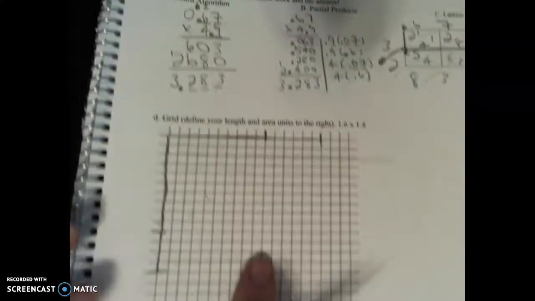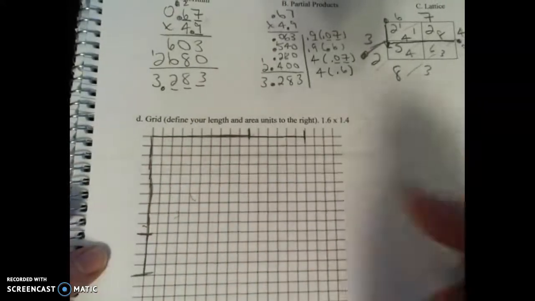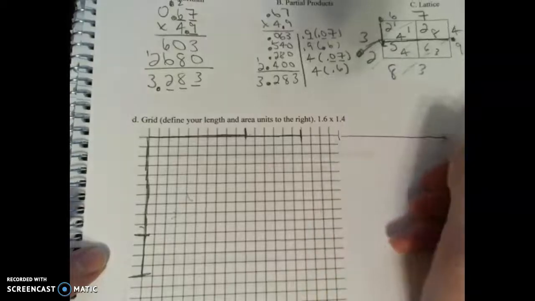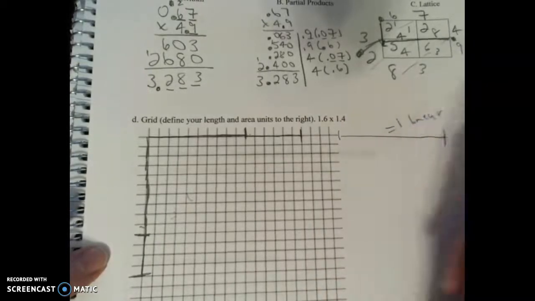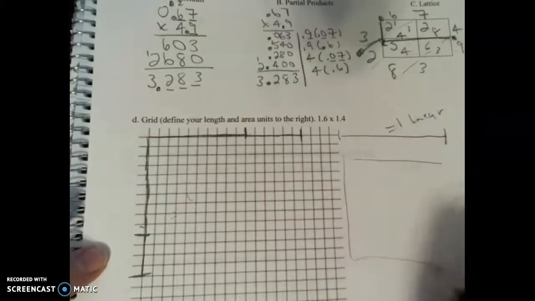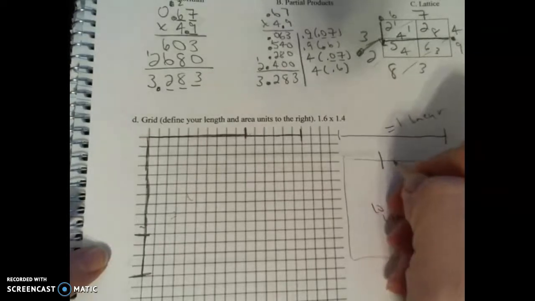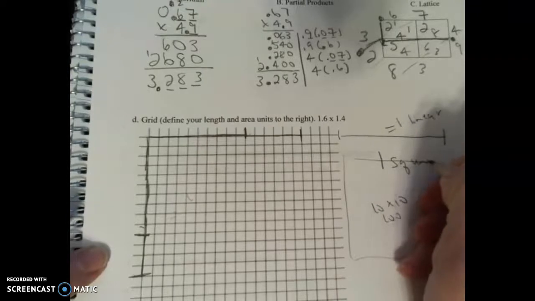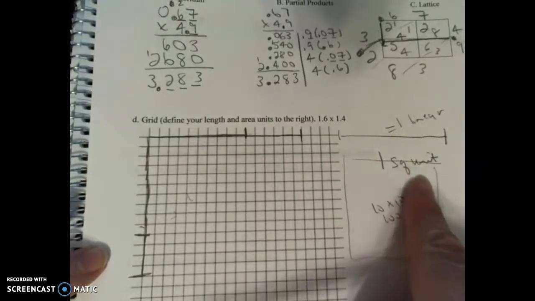All right, let's look at the grid. I went ahead and kind of started this a little bit to save time, but I counted out 10, and that unit of 10 is going to be my 1 linear unit. Okay, so if I take 10 times 10, right, a 10 by 10 grid, which would be 100 little individual things, is going to be my 1 square unit. Because it's going to be 1 by 1, and that gives you 1 square unit.